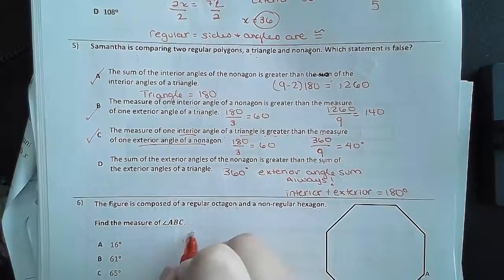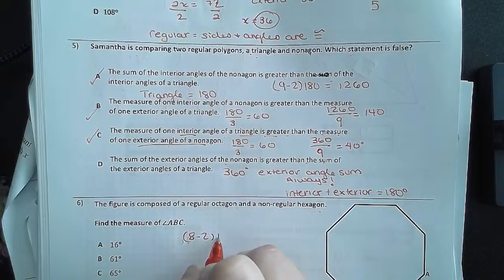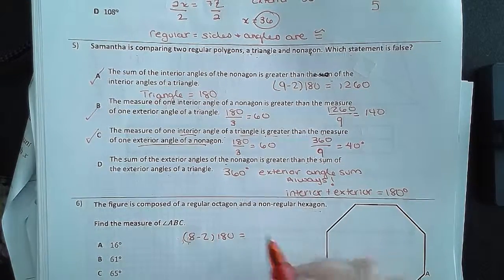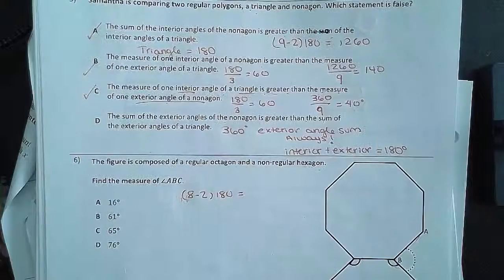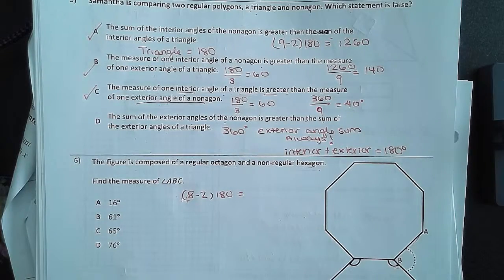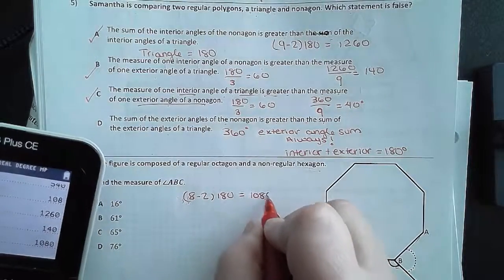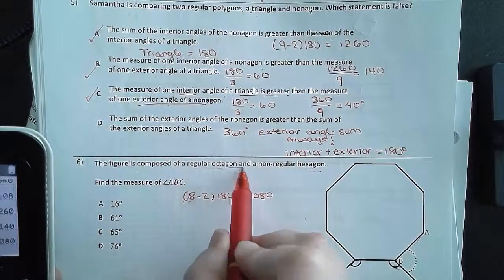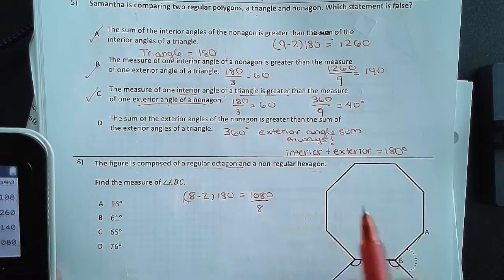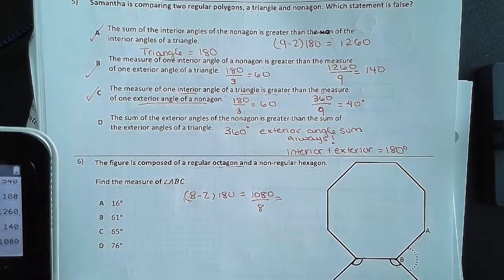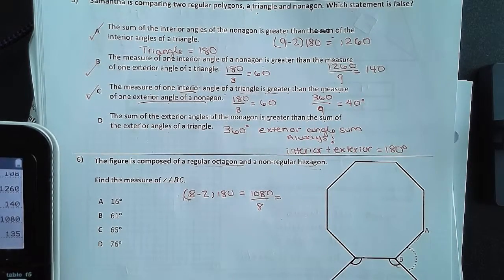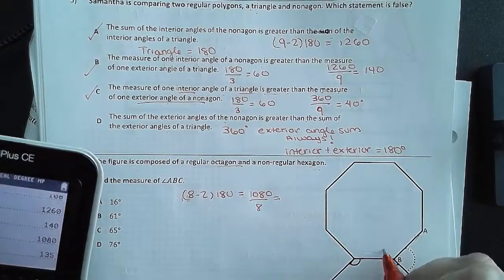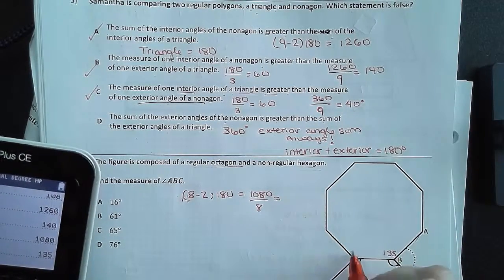That's 8 minus 2 times 180. So that's 6 times 180. And that's 1080. Now it's an octagon, so I'm just going to divide that by 8, right, to get one interior angle, and that gives me 135. So each one of these angles is 135, right?